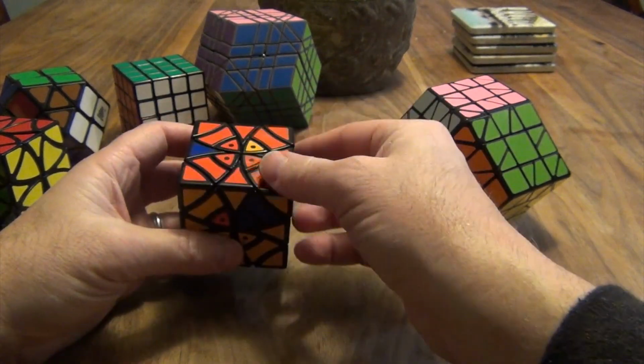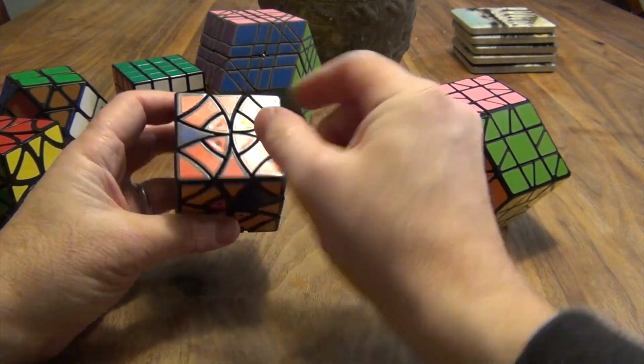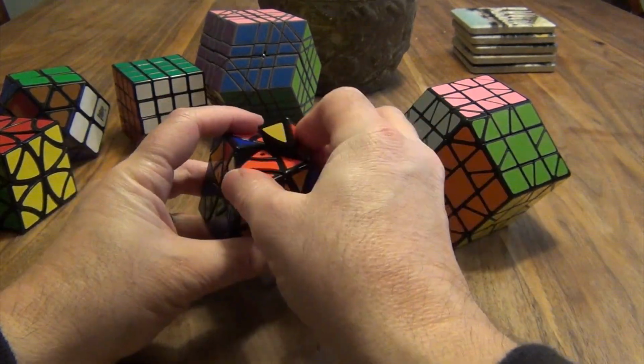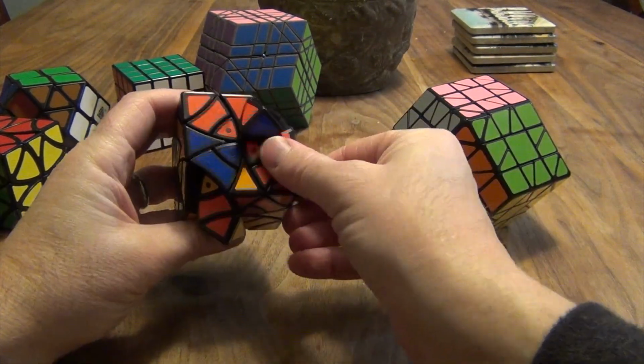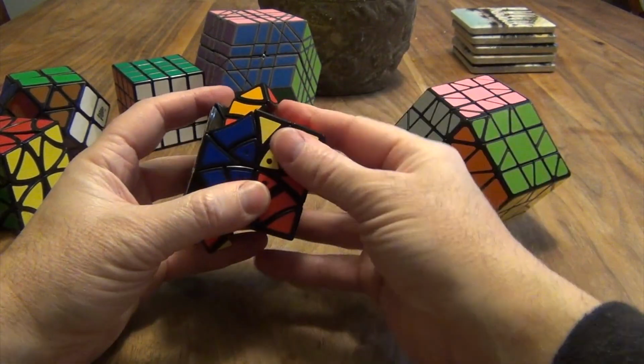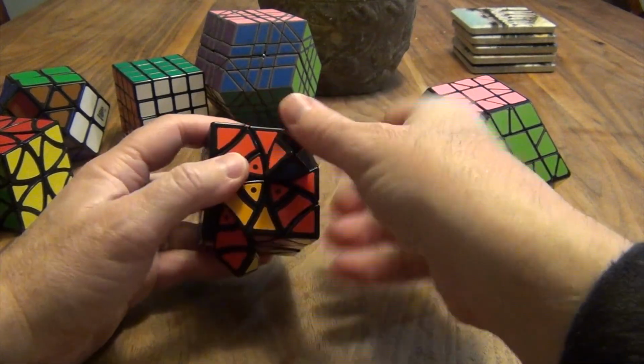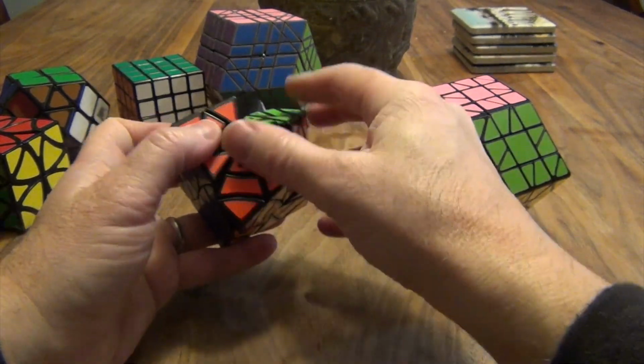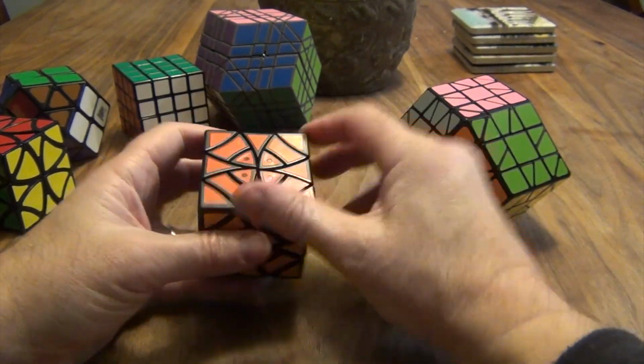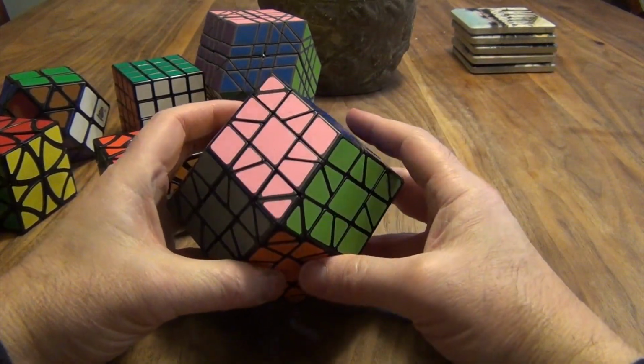To swap them back, put this into here, double turn, move this up, turn this here, double turn, swapping them back, and this should get me back to my start. So that's what I would do to swap those pieces.